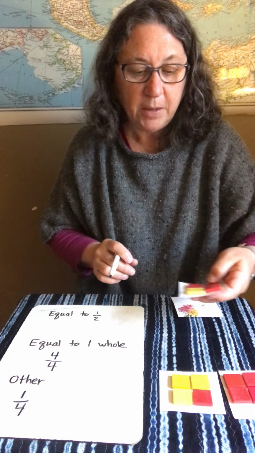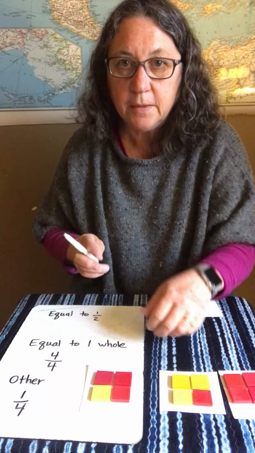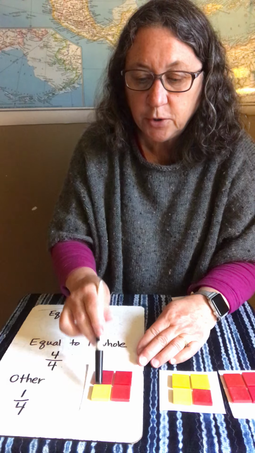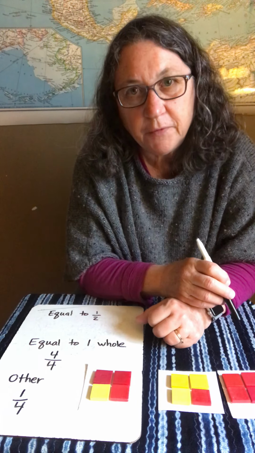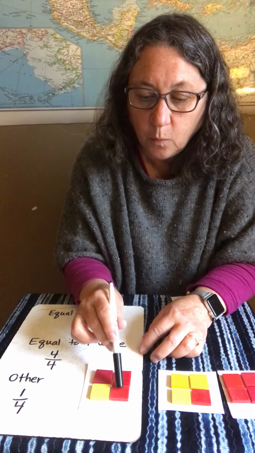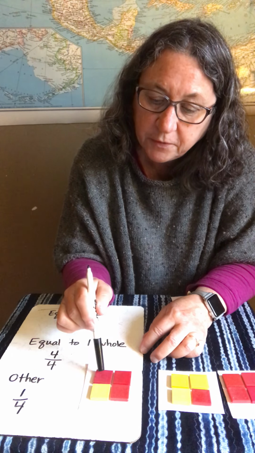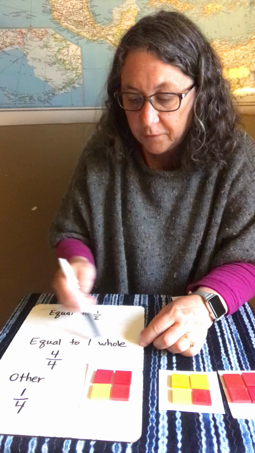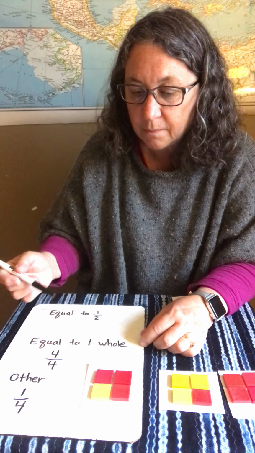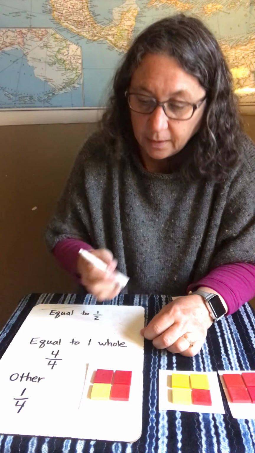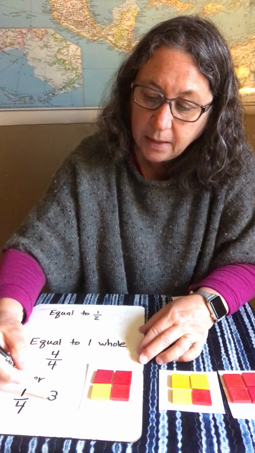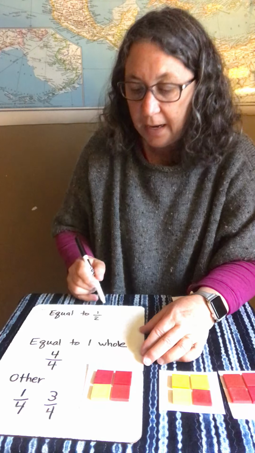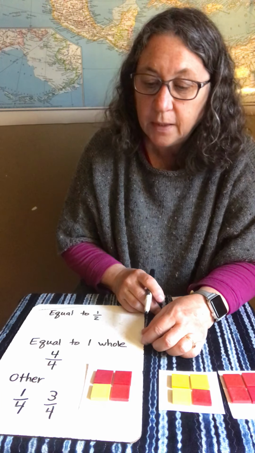Here's another model that I made. There are still 4 tiles. 1, 2, 3, 4. What portion of the tiles are red this time? 1, 2, 3. 3 of the tiles out of 4 are red. So, is that a half of the tiles? Is it all of the tiles? Or is it something else? And it is, it's something else. 3 out of 4 is not the same as a half. It's not the same as a whole. It is something else.